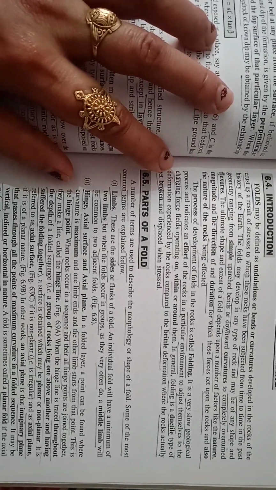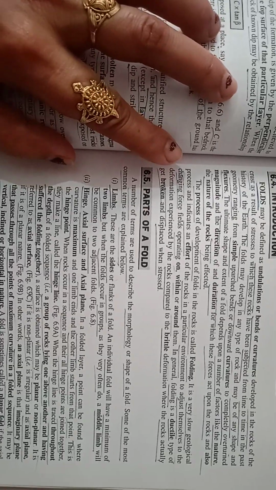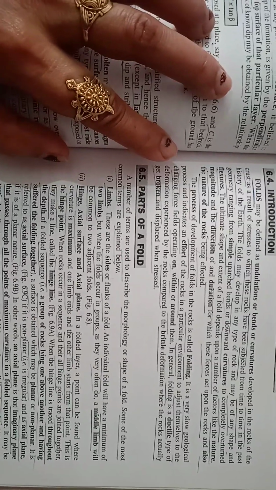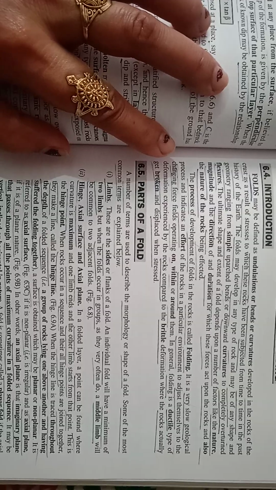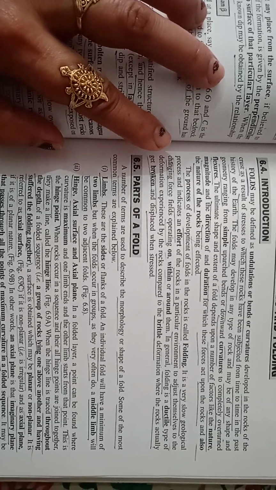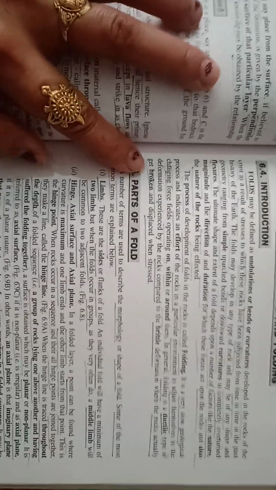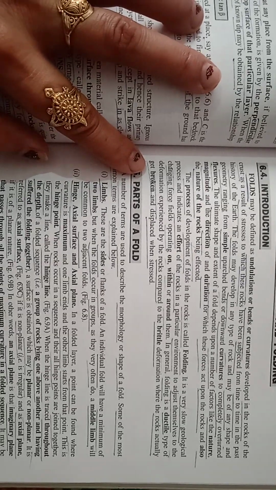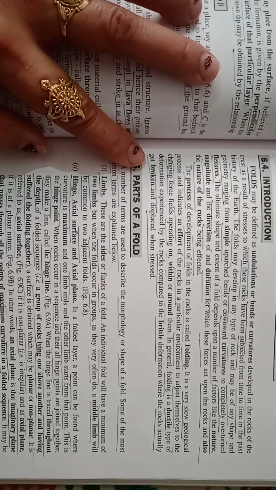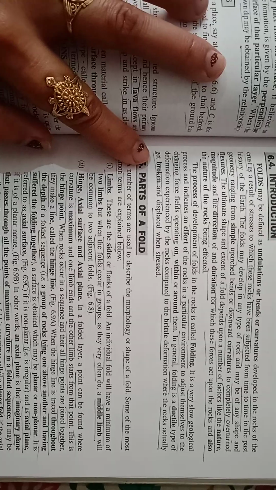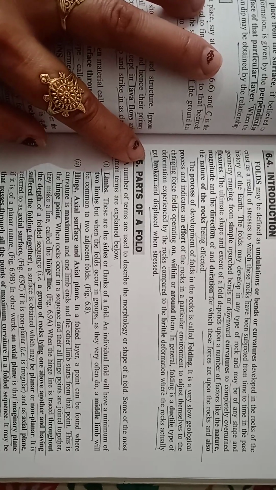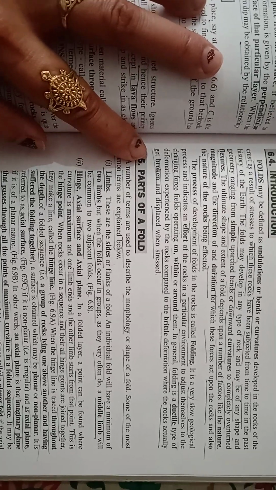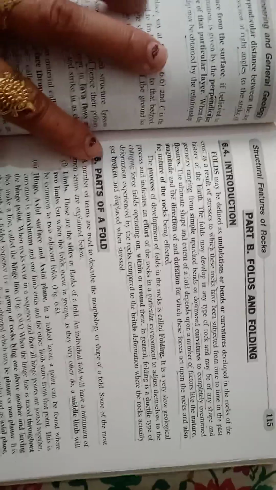It is a very slow geological process and indicates an effort of those rocks in a particular environment to adjust themselves to the deformations experienced, as compared to brittle deformations where the rock actually gets broken and displaced when stressed. Parts of folds.